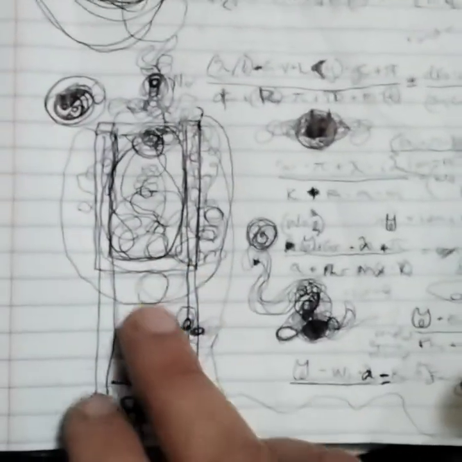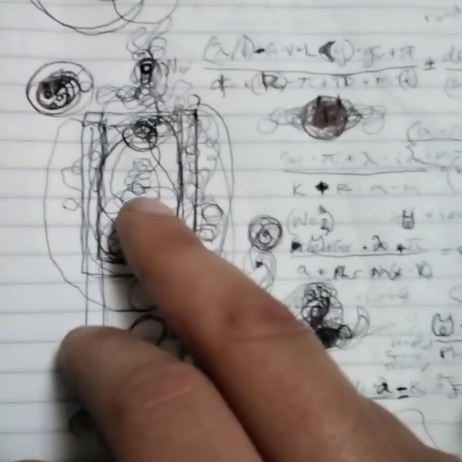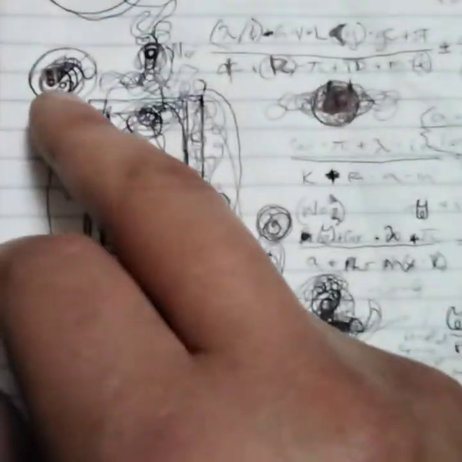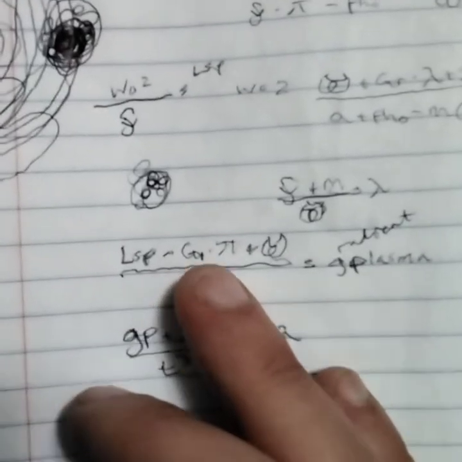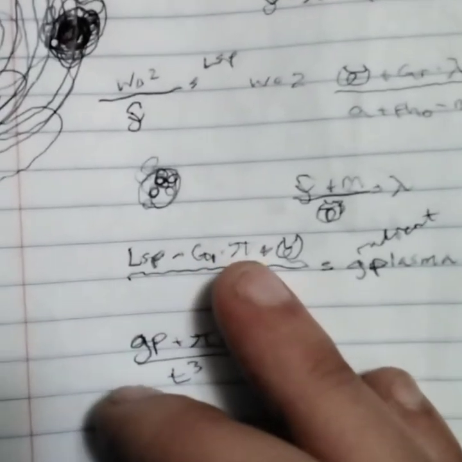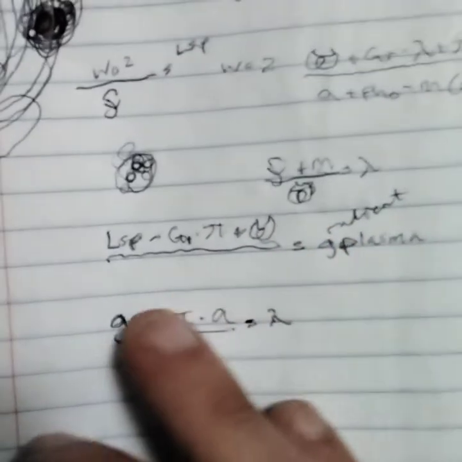So this will always happen before it, and you can enter into it with light around it. So you have that. So light speed minus graviton times pi plus space and time equals gradient plasma.